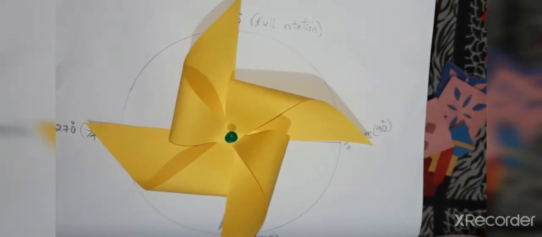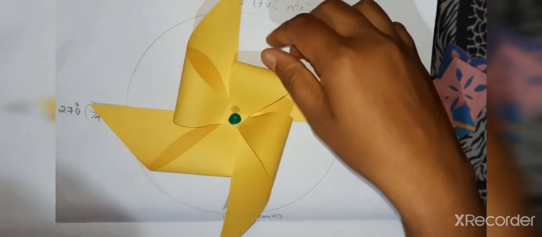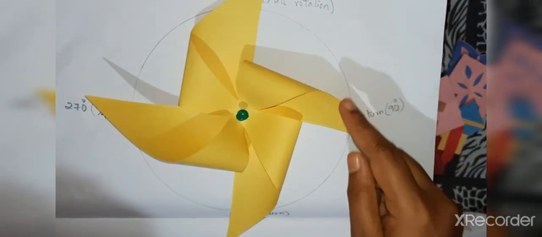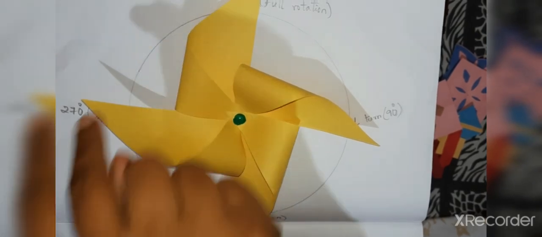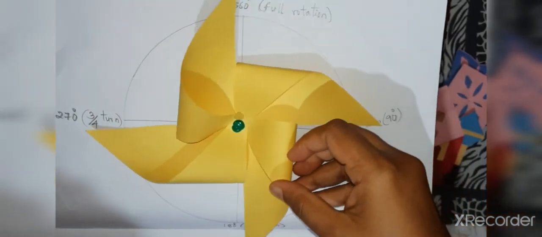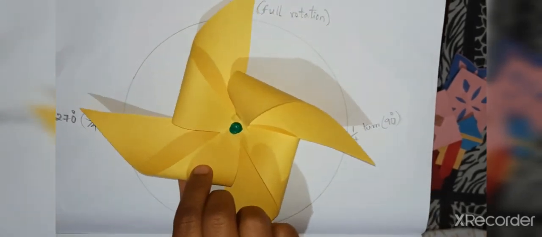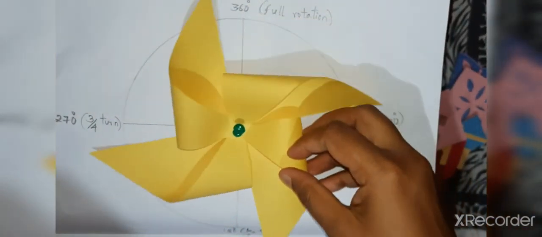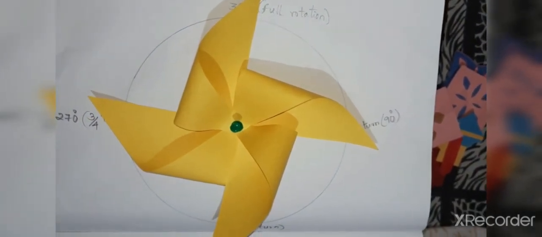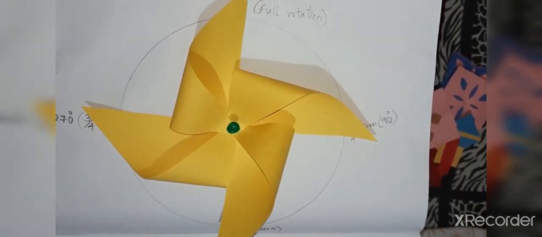Children, I had asked you to make a windmill like this, having 4 blades. Now if I rotate it, if I give it 1/4 turn, what will happen? This blade is coming here and this is moving here and this is moving here, and still it is looking the same. After giving it half a turn also, it's looking the same. And if I give it 3/4 turn, it is looking the same. And after completing one full rotation also, it is looking the same. That means this shows order of rotation 4 and this has rotational symmetry.